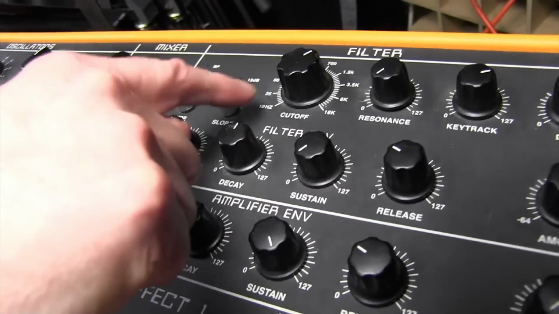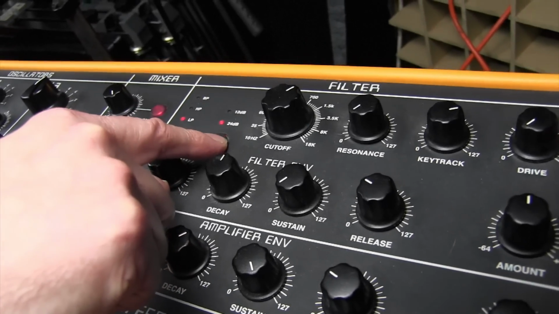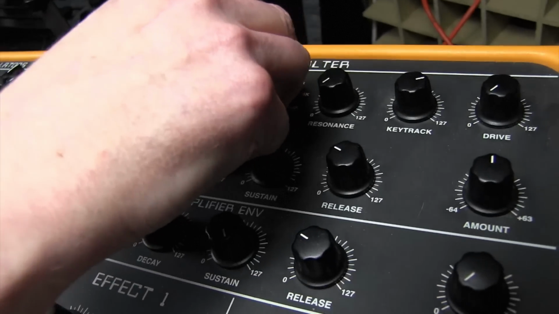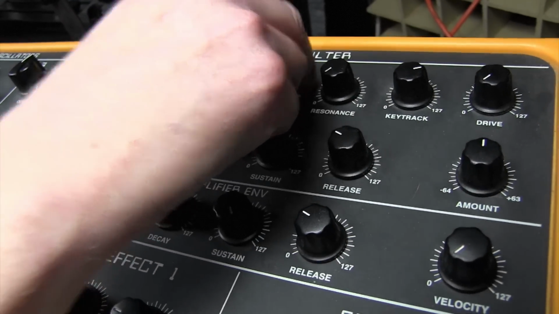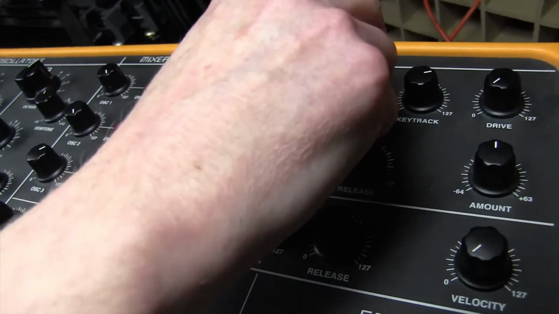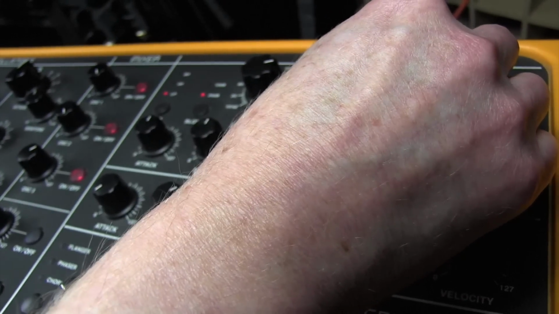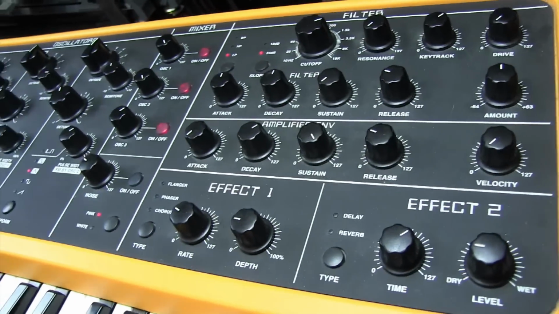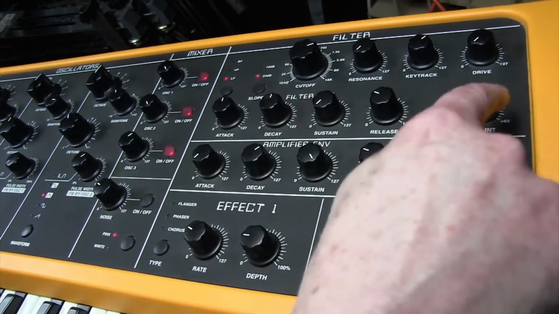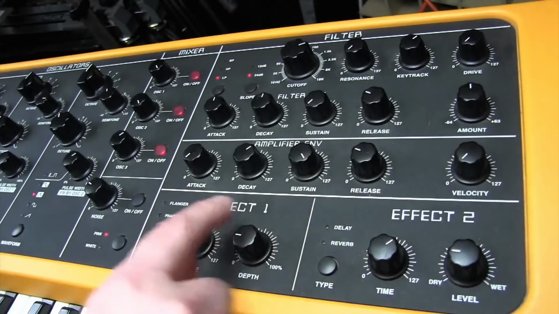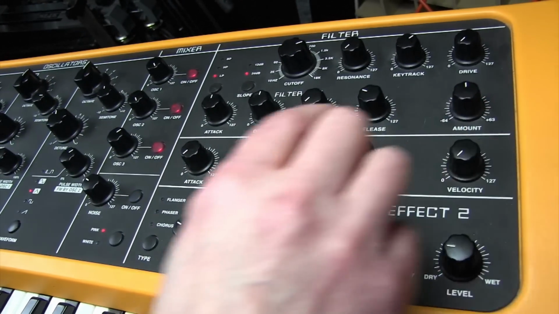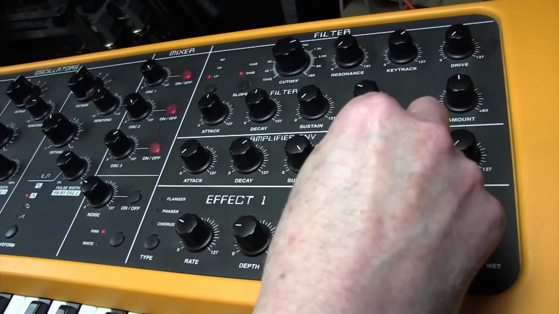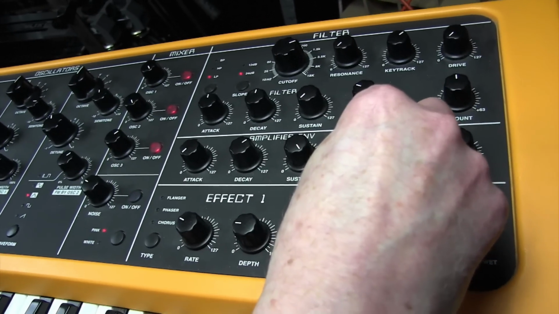And then we'll go over to the filter section. Okay, so we're using a low pass filter, 24 dB per octave, and the cutoff frequency is 90. There we are. Resonance 0, key track 86. That means that the filter opens up a little bit at the top end of the keyboard. There's no filter envelope at all, and 0 velocity. All we need from the default setting in the amplifier envelope is a bit of release time, release 73.